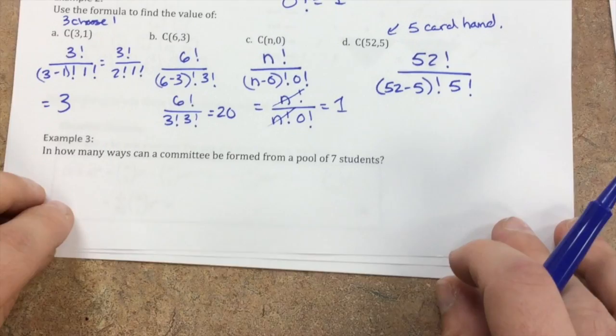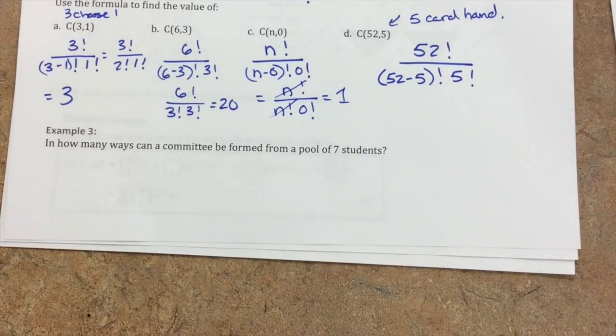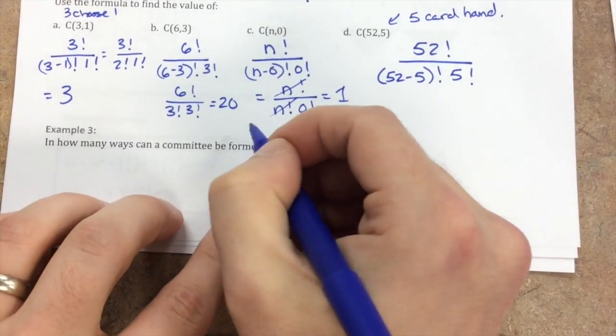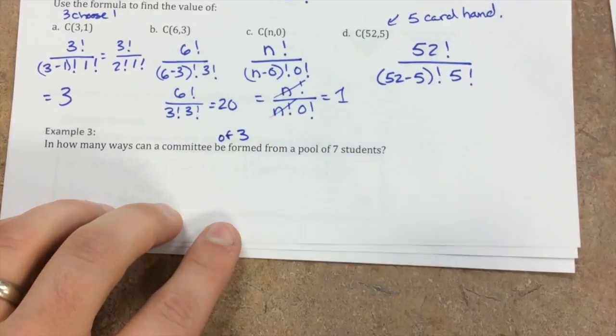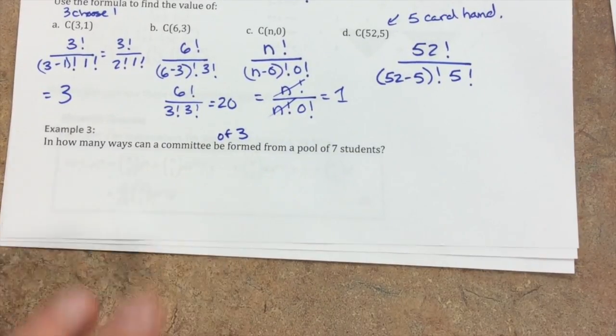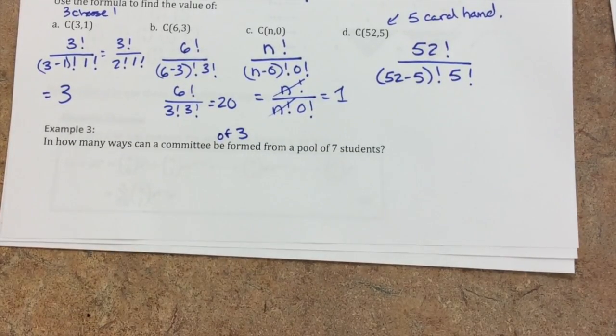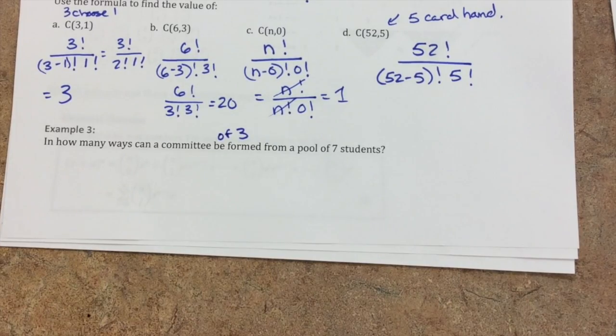Last one on this page. In how many ways can a committee be formed from a pool of 7 students? Well, it should be a committee of 3 be formed by 7 students. Now, if you have just someone that's working on a committee and you need 3 people on there, it doesn't matter who goes first, who goes second, who goes third.